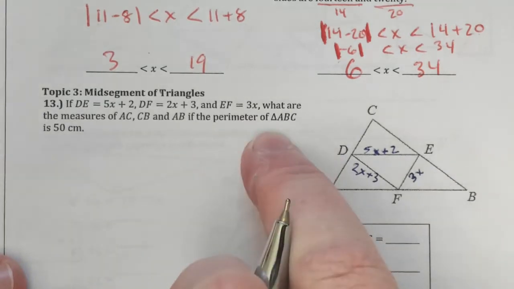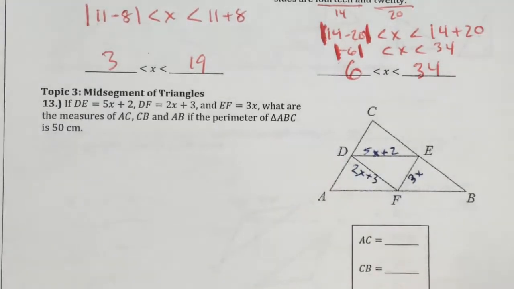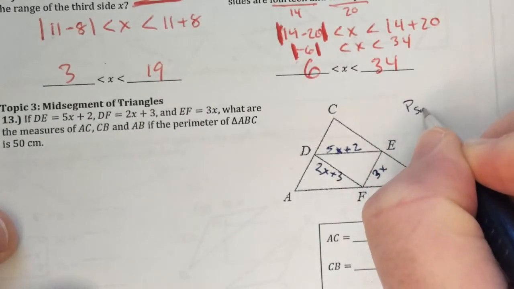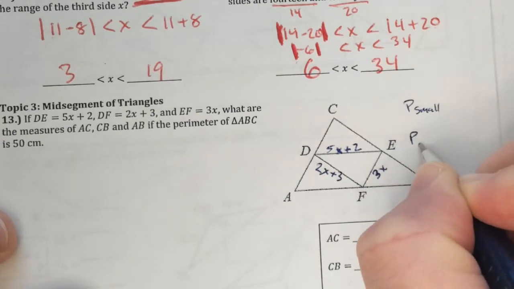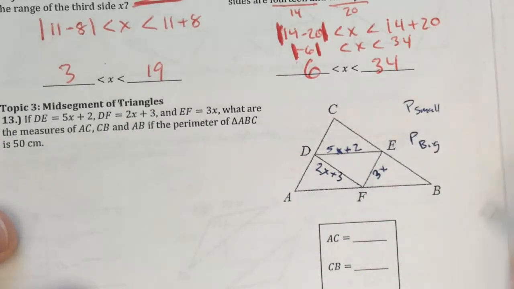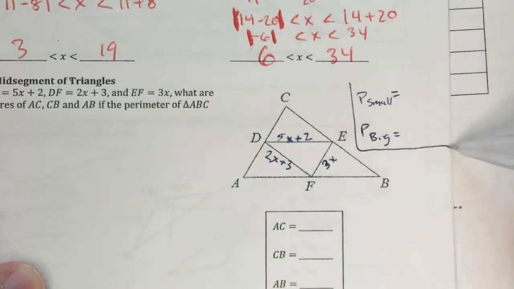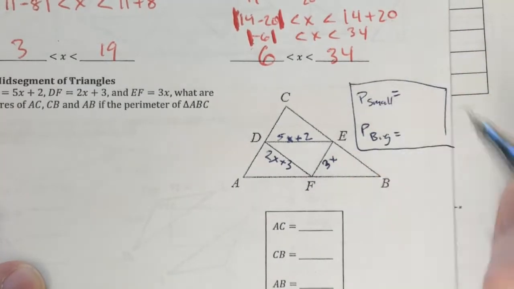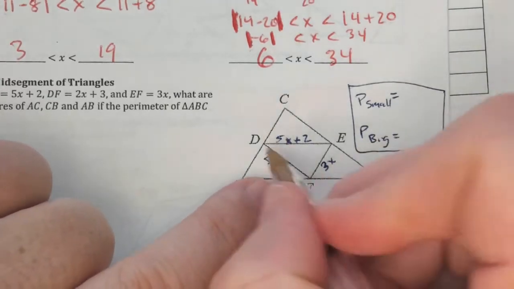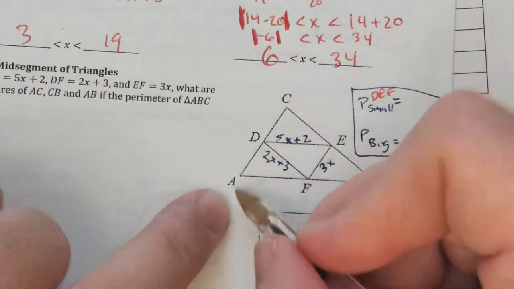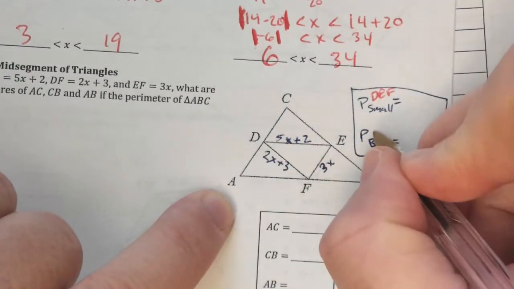Okay, and they said the perimeter of ABC. So we have the perimeter of the small, and we have the perimeter of the big. I just write that there. Now, the perimeter of the small, what letters are those? That's D, E, and F. What's the perimeter of the big? That would be this big one. That's A, B, and C.